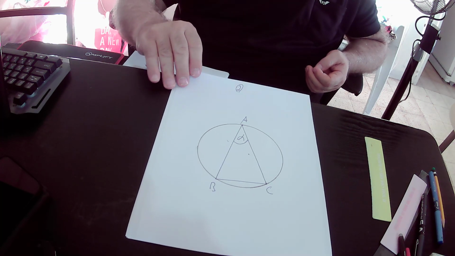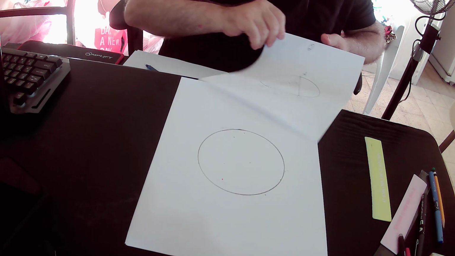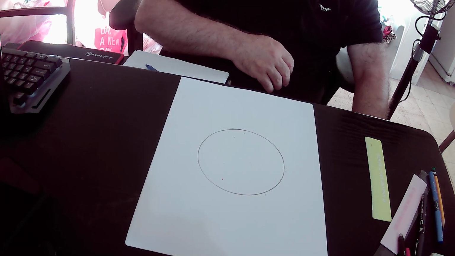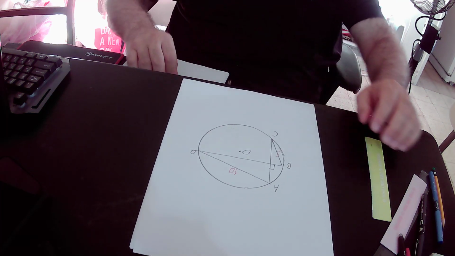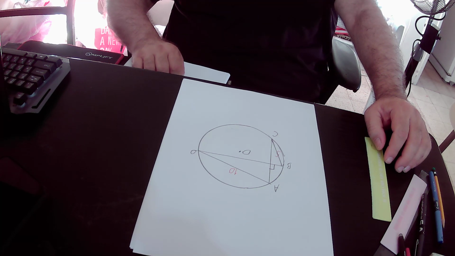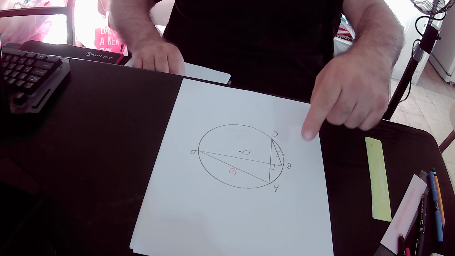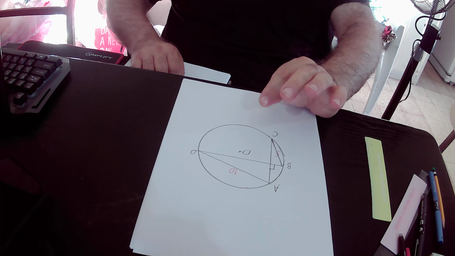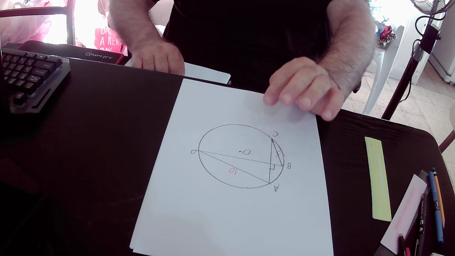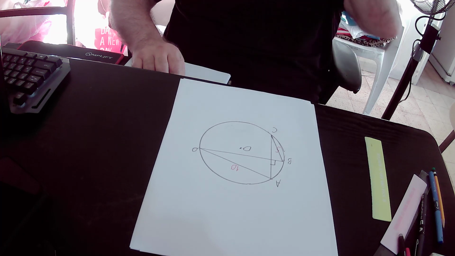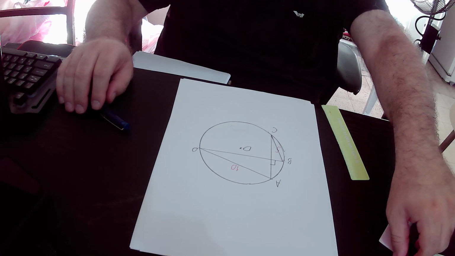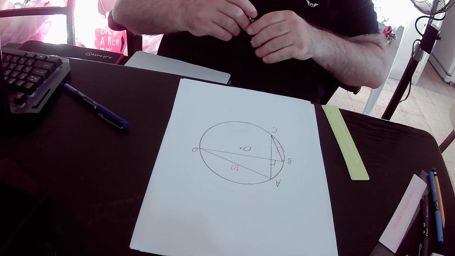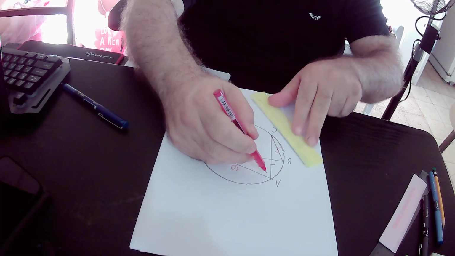Okay, so in the next step we will draw a chord through points A and O. You should remember that point O is the center of this circle.